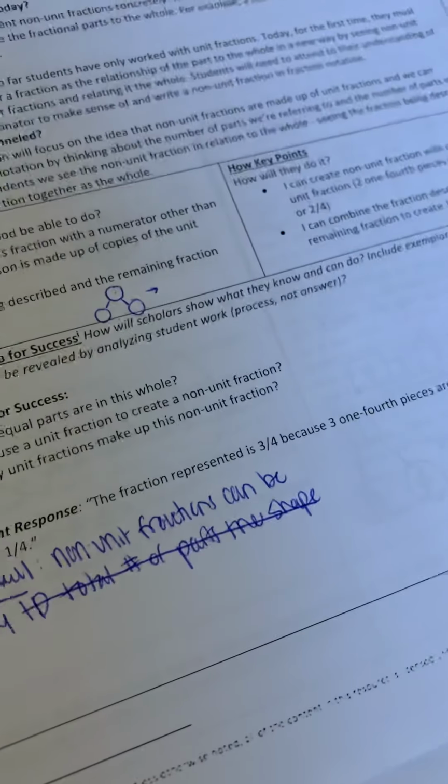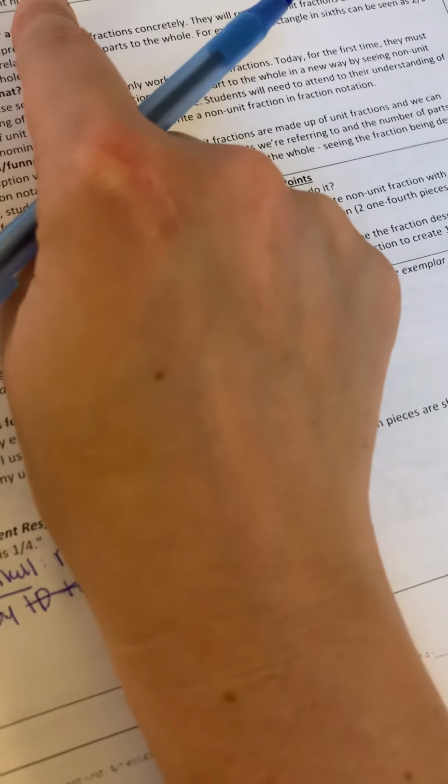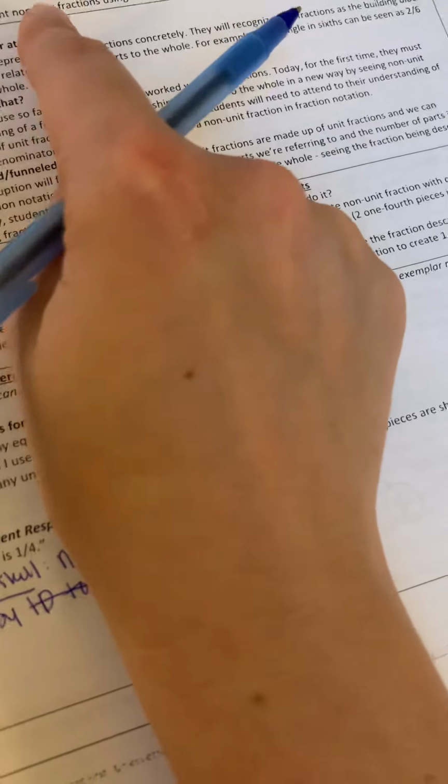Team Unit 5, Lesson 4. Today we're working with non-unit fractions using models, pictures, and fraction notation. Non-unit is anything that doesn't have a 1 on the top. So 2 fourths, 3 fourths, 4 fourths, 5, 6, anything like that.